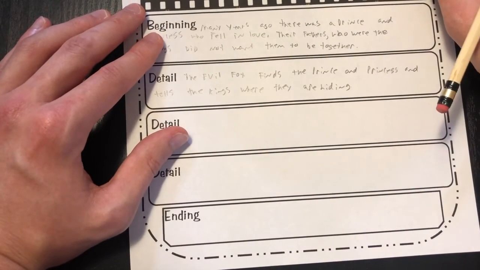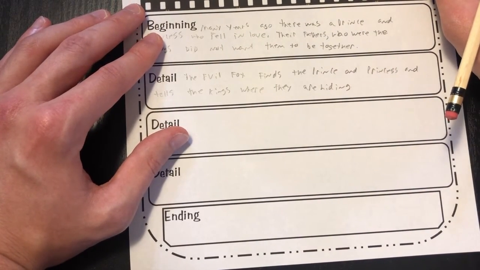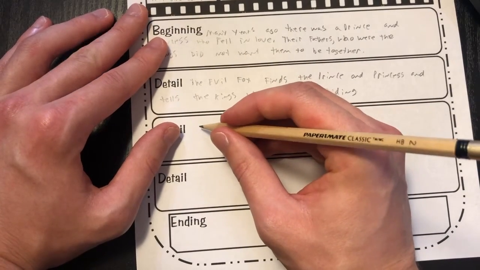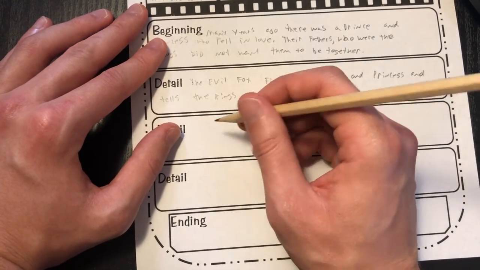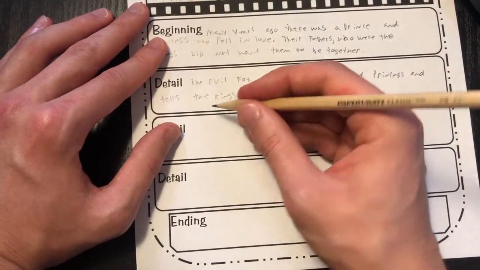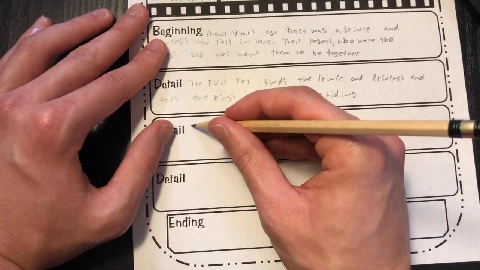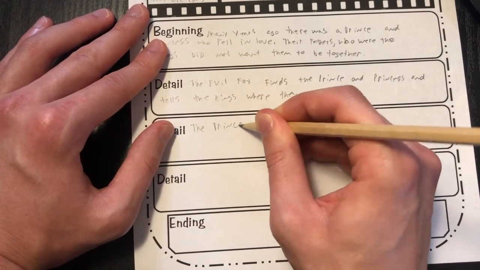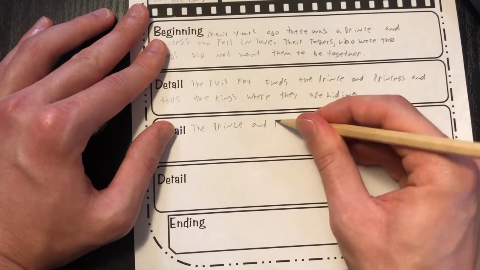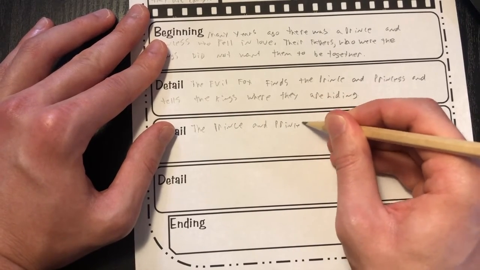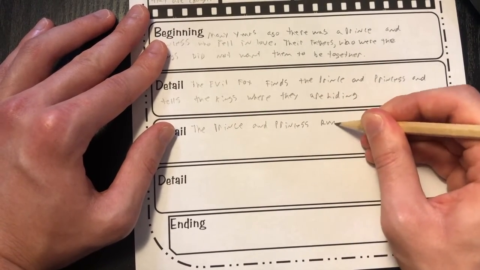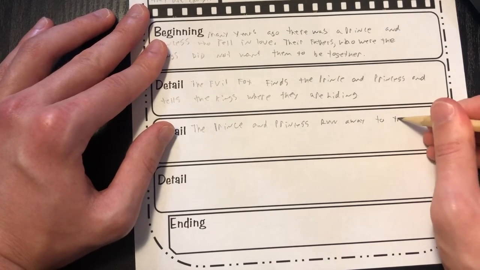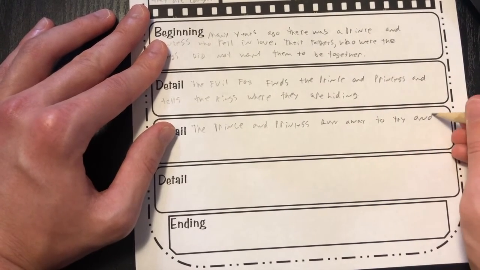Now, my second detail. What is that going to be about? Well, if they're hiding, they're obviously hiding from the kings, and the kings are going to find them because the evil fox is going to tell the kings about it. So now I'm going to talk about how the prince and princess run away to try and be together.